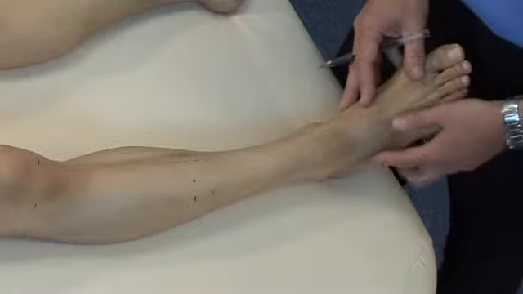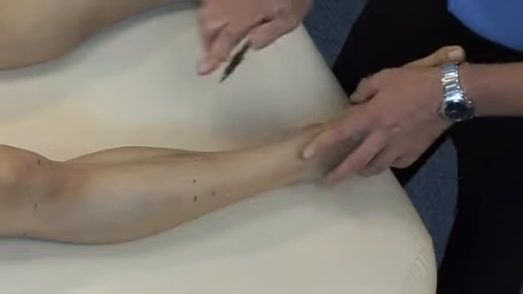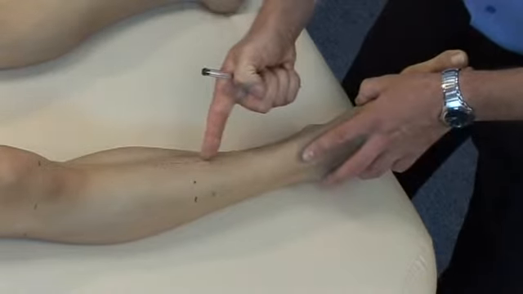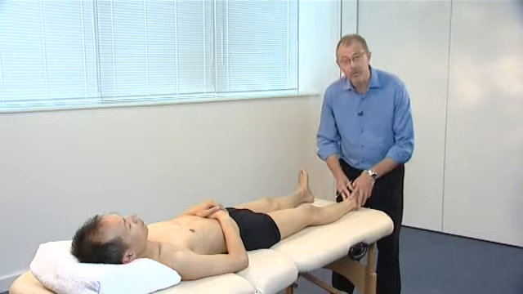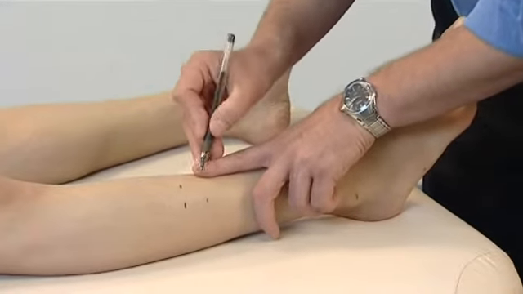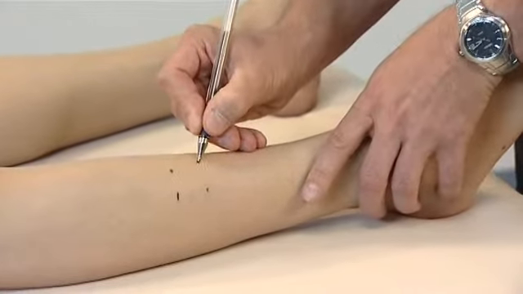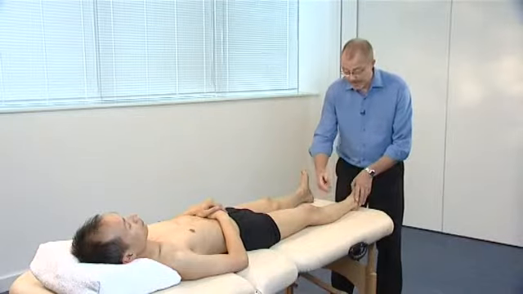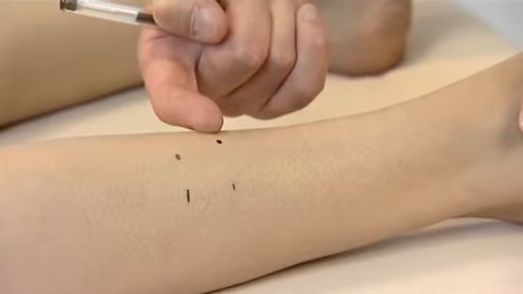Stomach 39 is located 7 cm superior to the prominence of the lateral malleolus, 1 finger breadth lateral to the anterior crest of the tibia. Remember to use the width of the body's finger, not your own. This point therefore lies inferior and anterior to stomach 40.